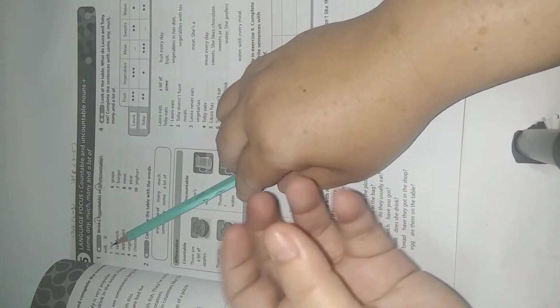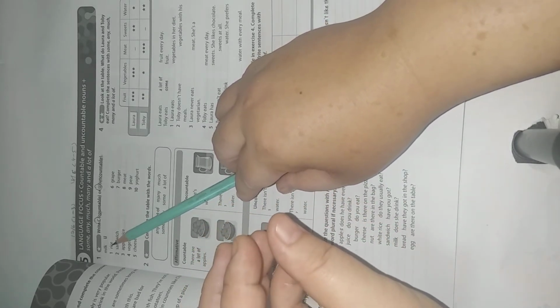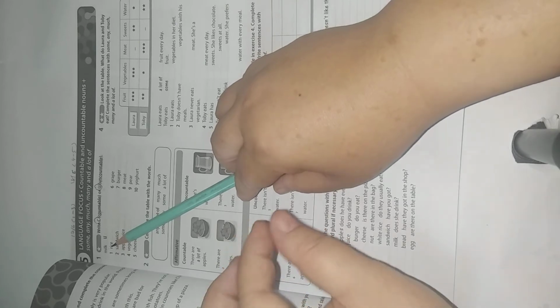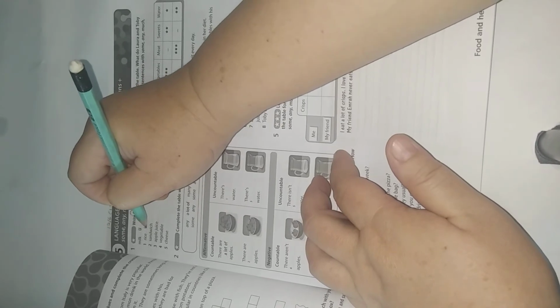Rice is also very fine, halus, and too many small things, you cannot. It takes time to count it one by one. So we need to put it in a tin or in a cup or in a plastic bag to count the rice. So you write it also uncountable. I give you 2 examples.